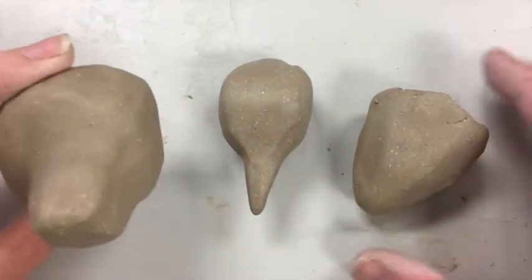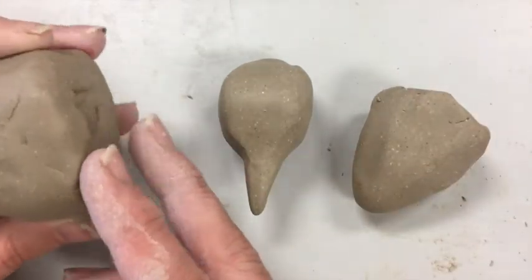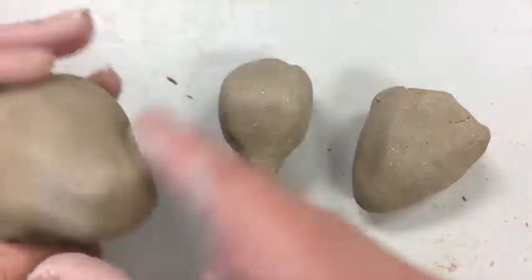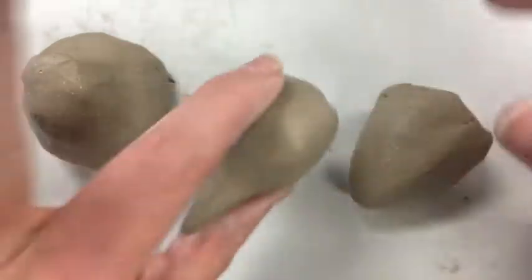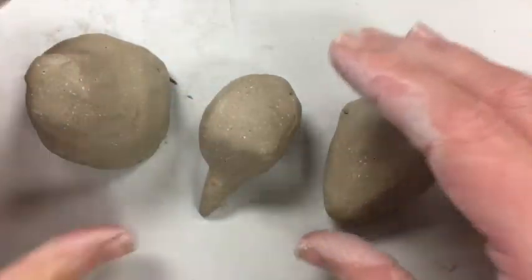I have three different types of faces here. This is kind of a canine, bear, cat kind of face, something that has a snout and a forehead. This is a bird. It'll be one with eyes on the side. And then this is an example of like a reptile or a frog type of face.